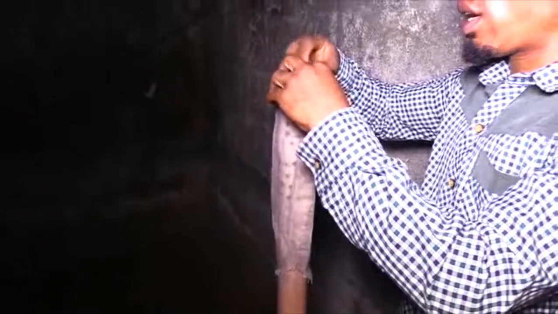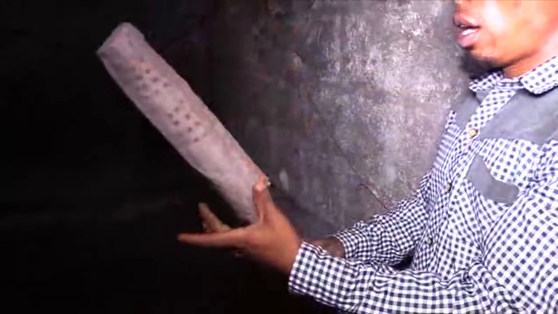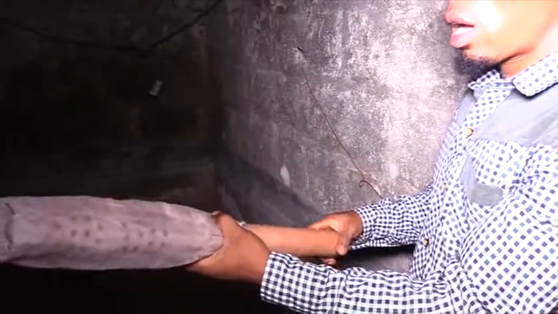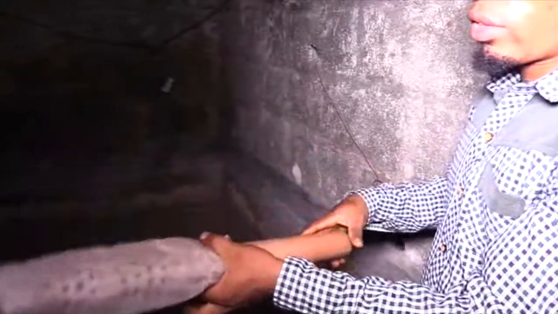You're going to put this like this, and you use a rubber band or a band, and you hold this place like this.